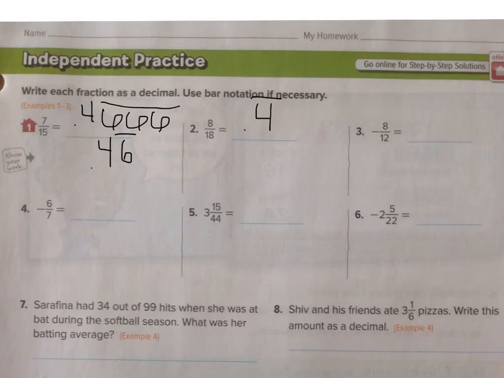For number 3, -8/12, we need to remember to put the negative sign, and then the decimal is 0.6 repeating. Your calculator will go like 0.66667, but that is just because the calculator can't go on forever and needs to round up. So remember that it's just 0.6 repeating.